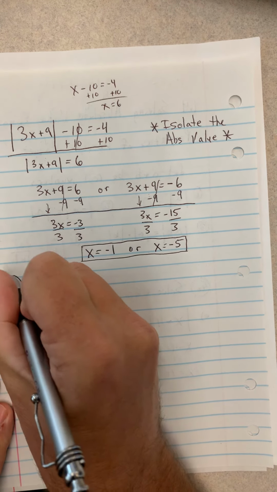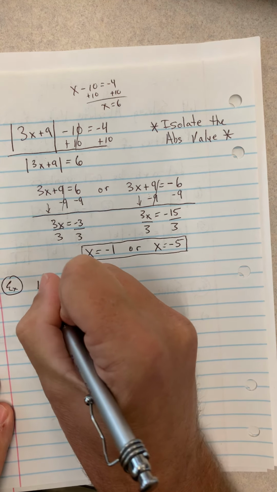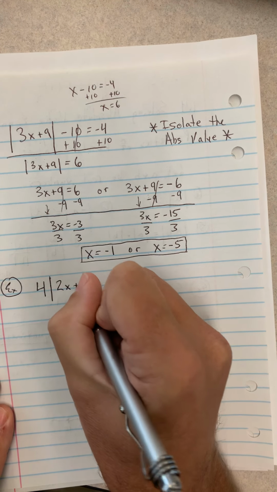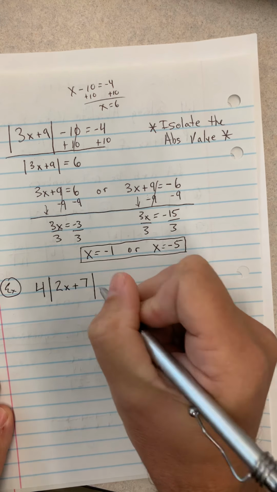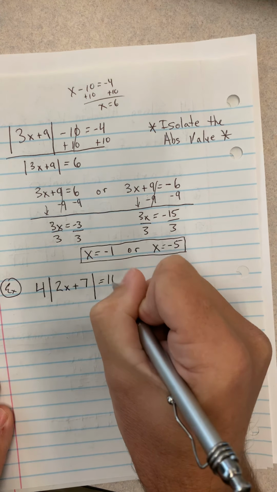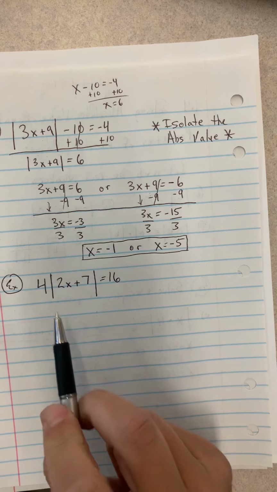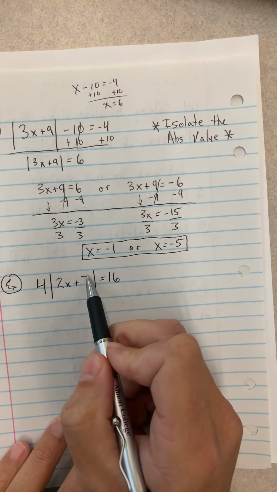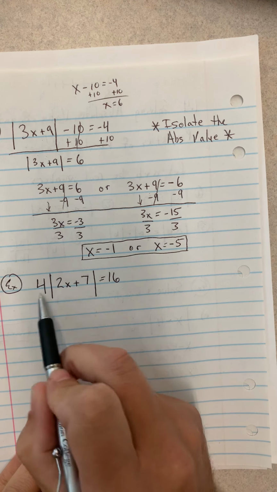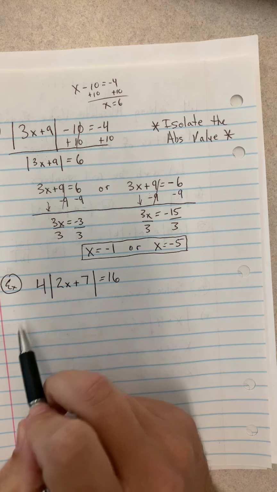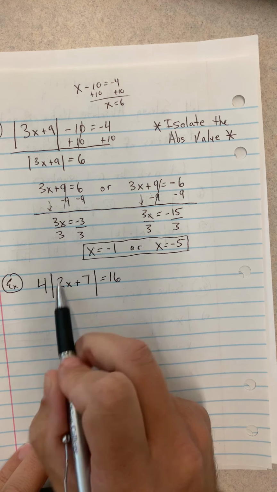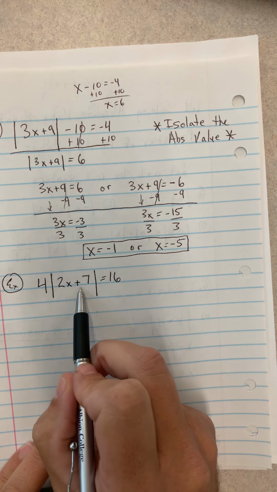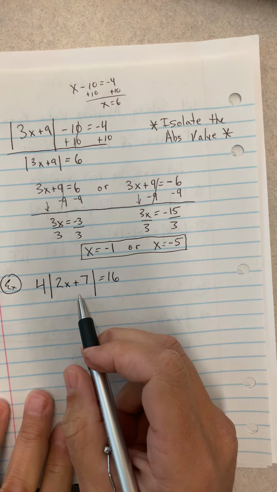We'll amp it up a little more. 4 times the absolute value of 2x plus 7 is equal to 16. Lots of mistakes happen here. I see a lot of students that try to distribute this in there. We do not distribute inside those absolute values. We need to isolate this absolute value. We need to get this by itself. This absolute value you can think of as a variable.